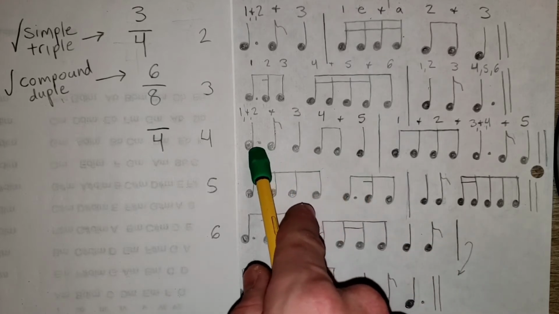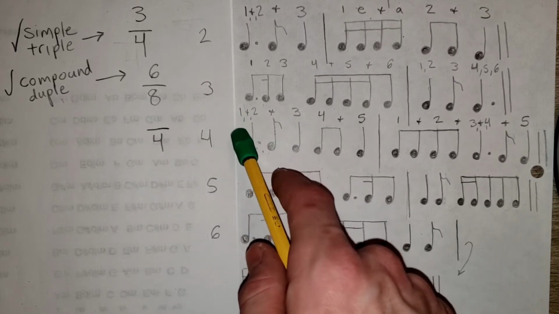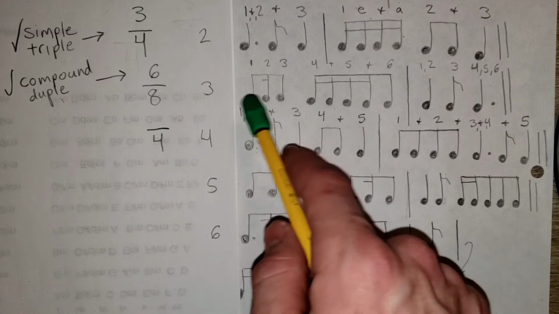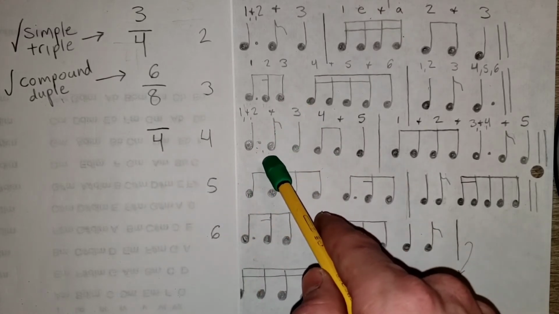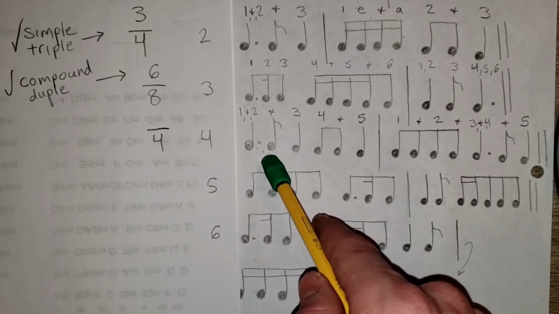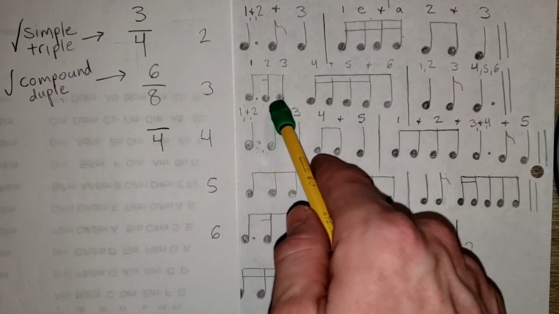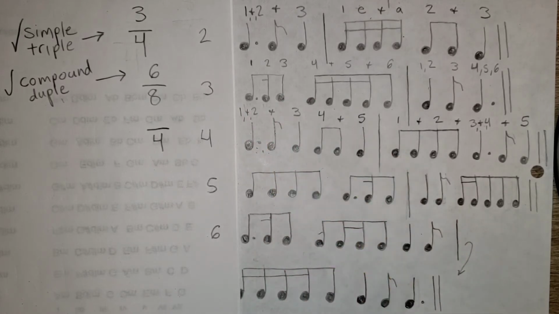Since this is dotted, this would be about 3 eighth notes. That would have our 1 and the beginning of the 2, and then leave out the other half of the 2, the and of the 2. It would only get the first half of that. Then this would land on the and of the 2, completing that second beat. Then we'd have our 3, 4, and 5.